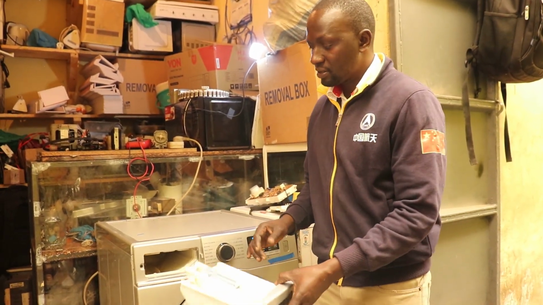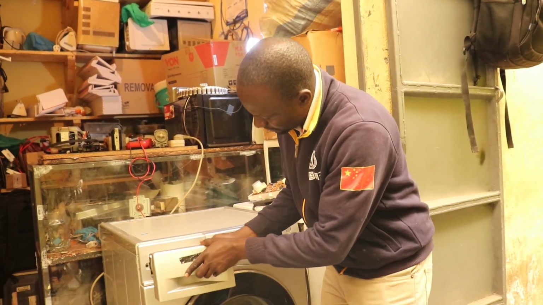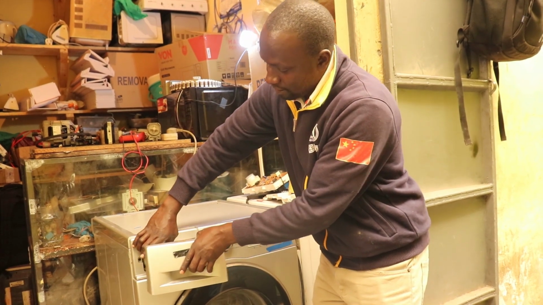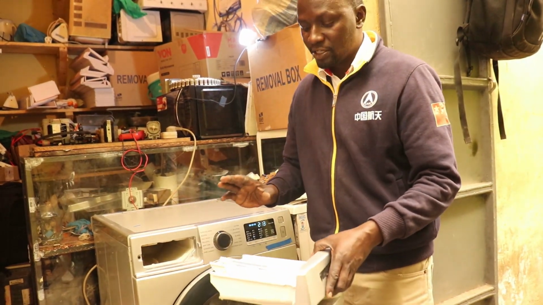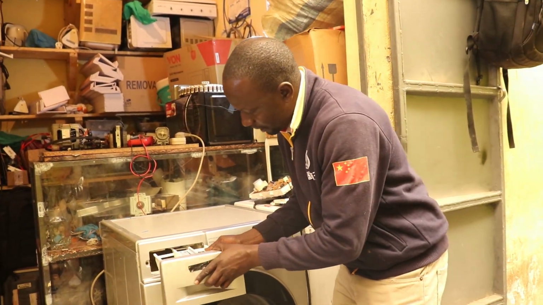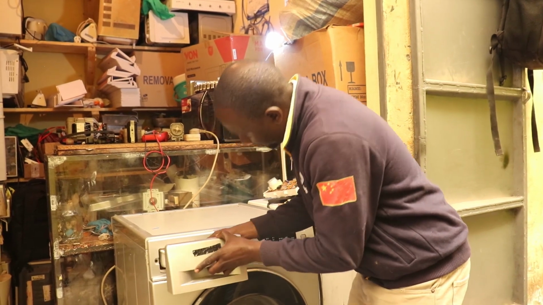This is what you can do on your own. You don't need a technician. You just push it from this button, push it down, then pull it out easily, and you can clean it.